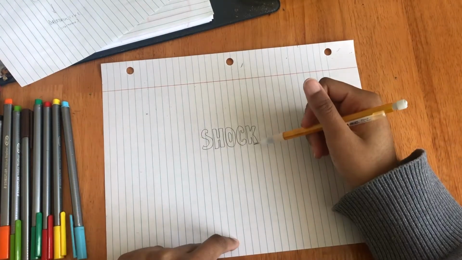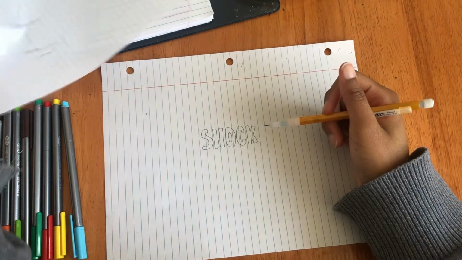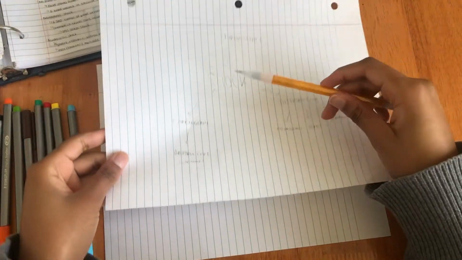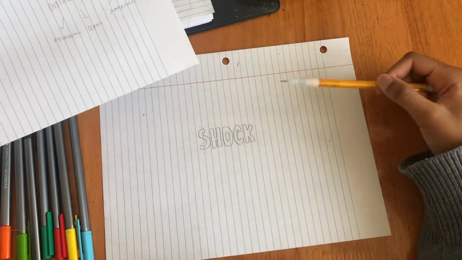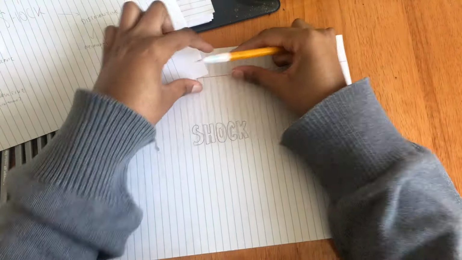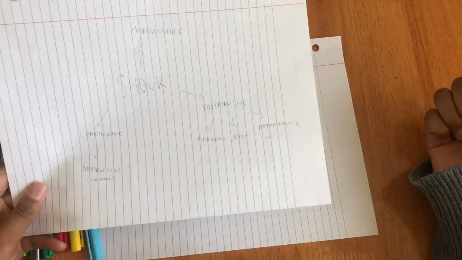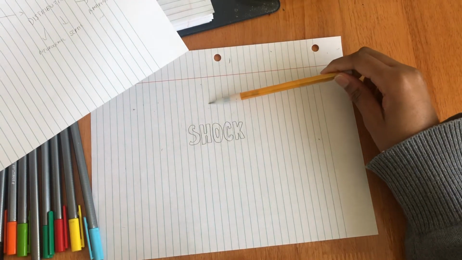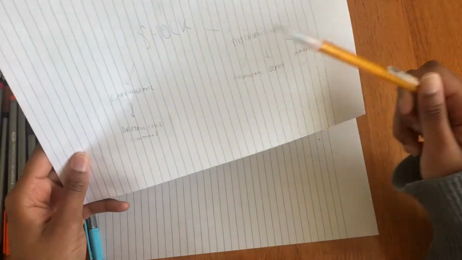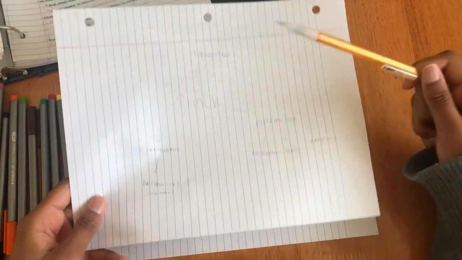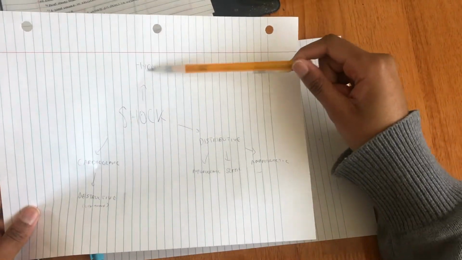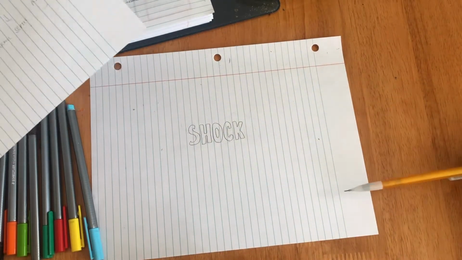So I have the concept in the middle, and I think I'm gonna split. I've actually never done my flow sheets this way. Usually I start at the top and then work my way down, but I wanted to try something different. So I'm gonna split it into 3 directions, and these two have more attached to them. That's why I'm putting this one at the top and these two at the bottom, because they're gonna extend down even more.